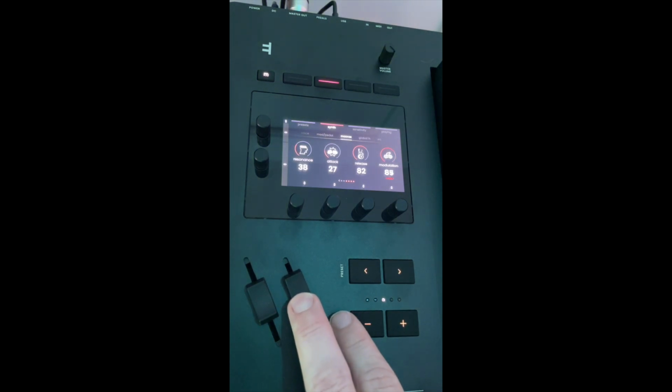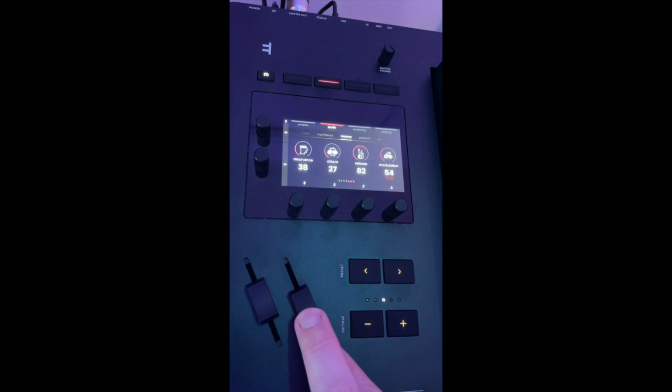And then remember, the modulation wheel always controls one of the macros. Which one is not defined. It depends on the sound. You just have to play around and figure out which one does which.